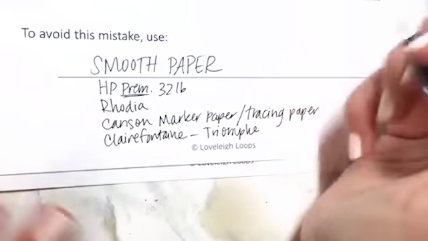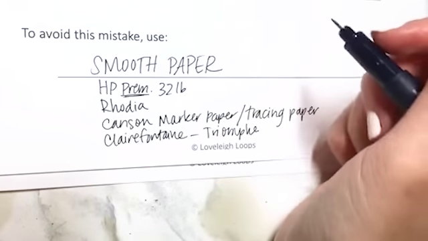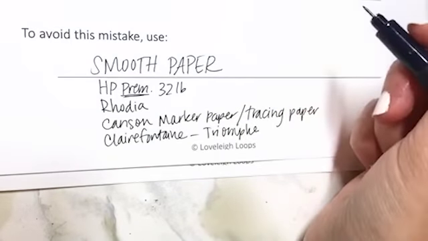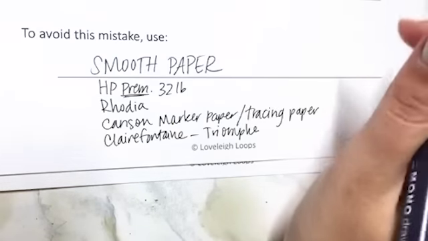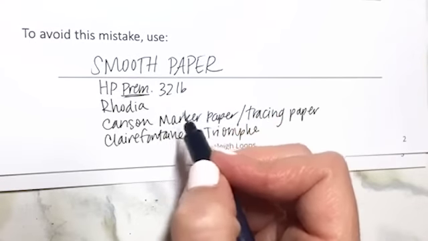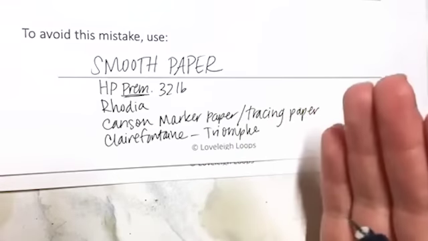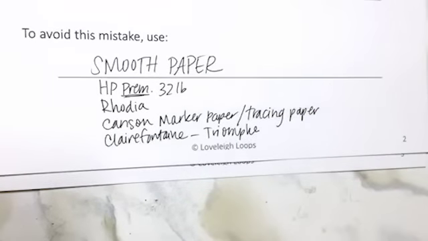And if you live elsewhere and you found paper that works for you, maybe we can start a thread in the group where you can share what kind of paper you use and where you found it in your country, because it definitely is going to vary based on where you live.